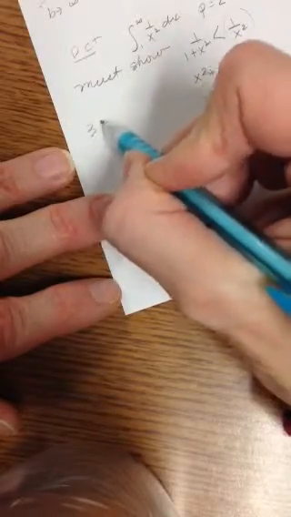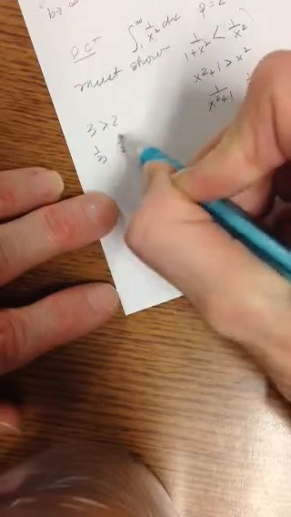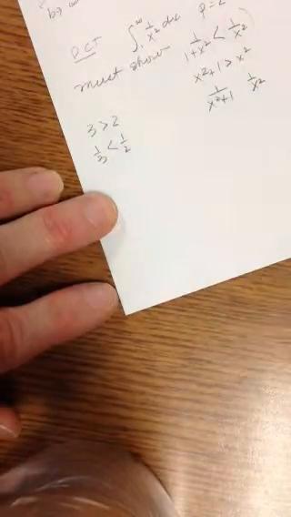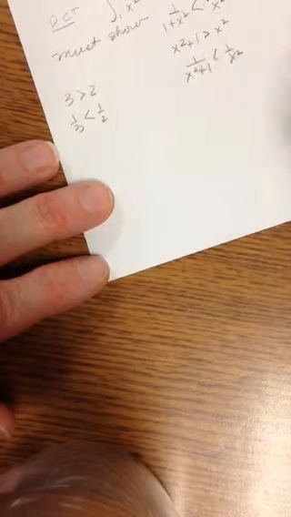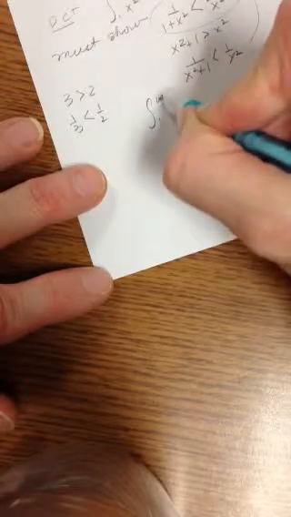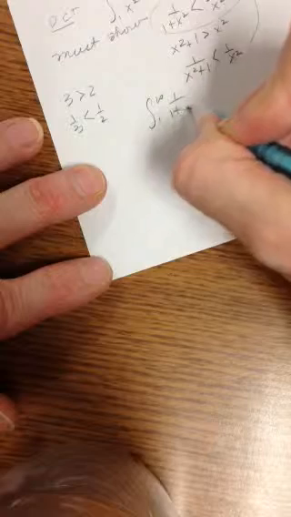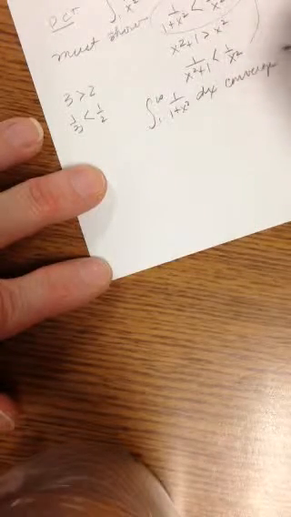And I'll just look at this numerically. I know that 3 is greater than 2. When I take the reciprocal, what happens to this inequality relationship is that it changes direction. It should change the direction here as well. We're not multiplying or dividing by a negative or anything like that, which would make us reconsider that. Since I have established the relationship that I wanted to, I know that the integral of 1 over 1 plus x squared dx converges by the direct comparison test.